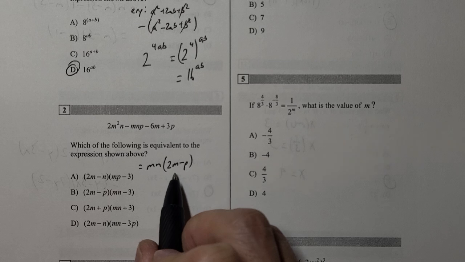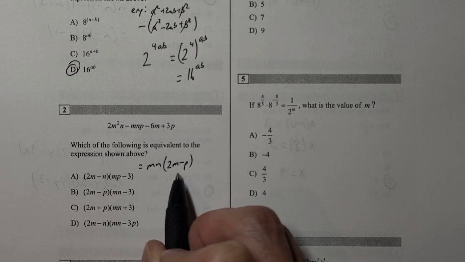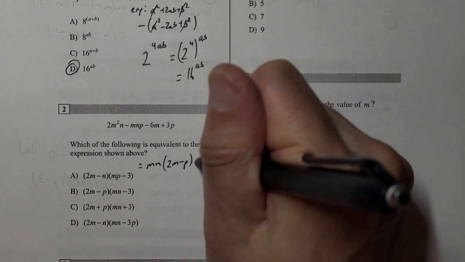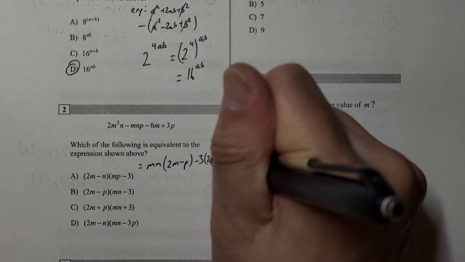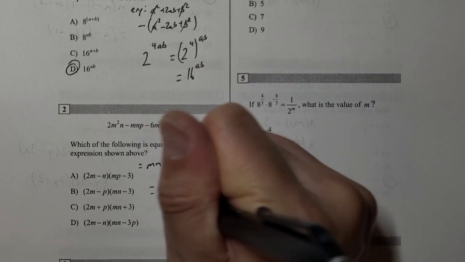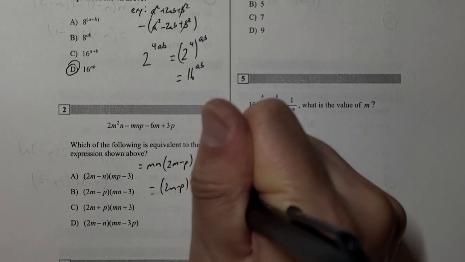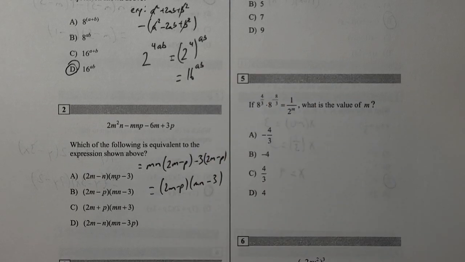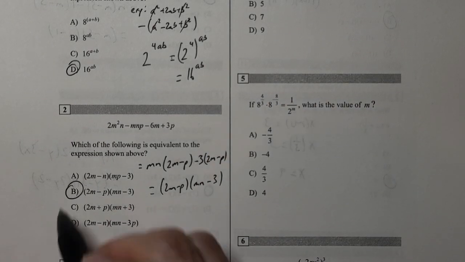And then from these two, if I want a 2m minus p, it looks like I would need to factor out a minus 3. So that would be minus 3 times 2m minus p. So this is 2m minus p times mn minus 3. So it looks like it's B.